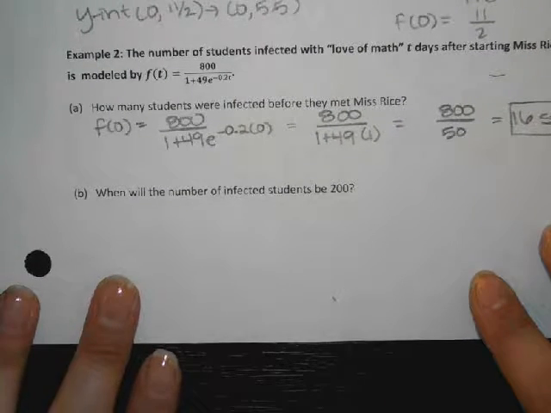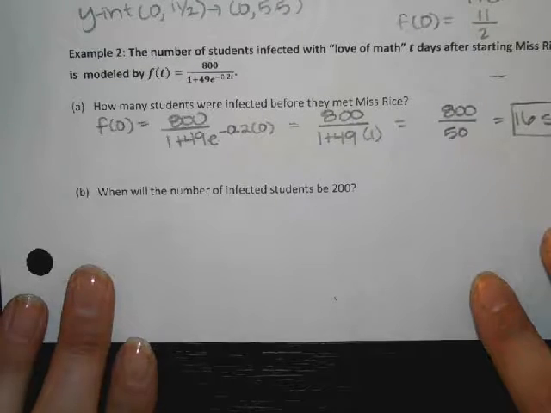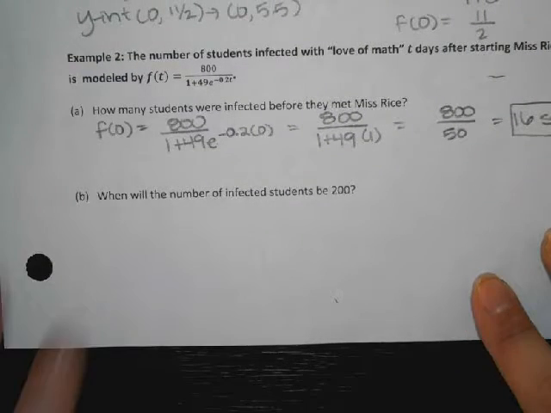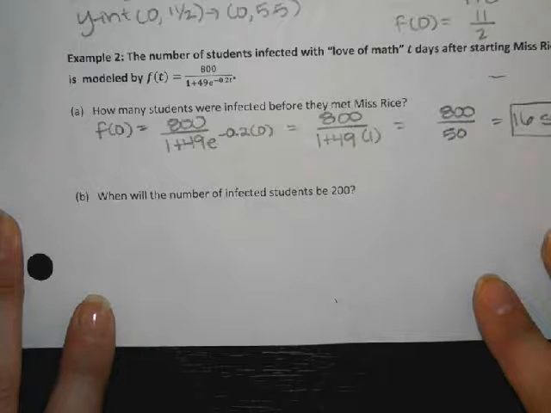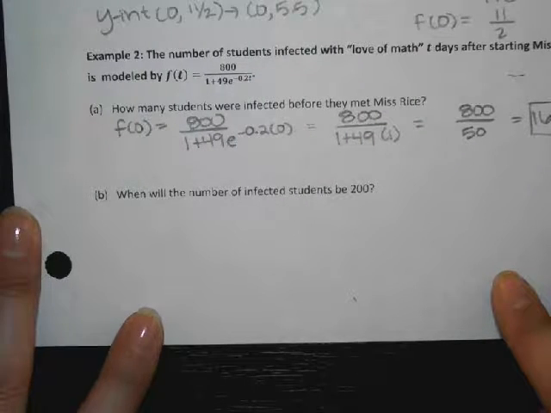Part B. When will the number of infected students be 200? So what do we do? Is 200 going in for T? No. It's going in for f of t.